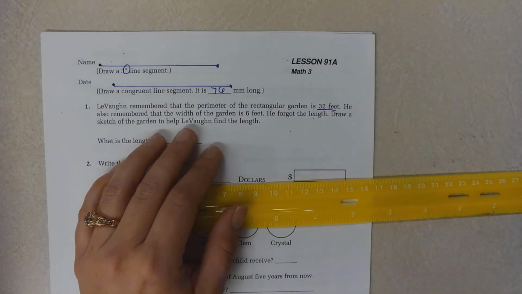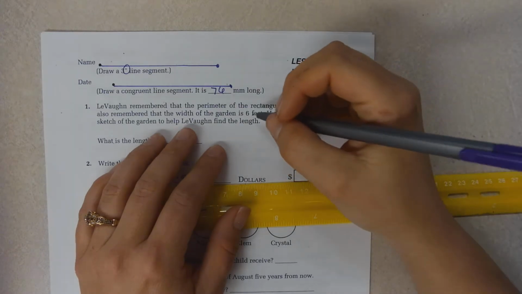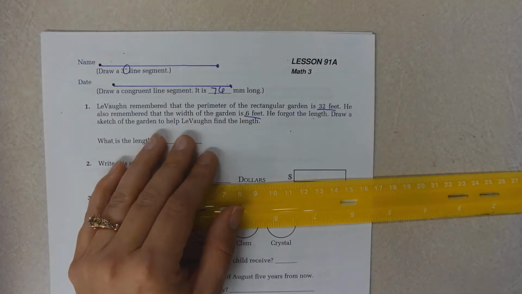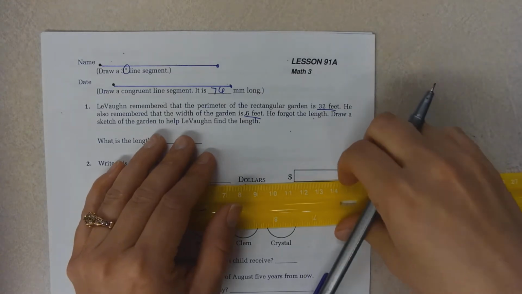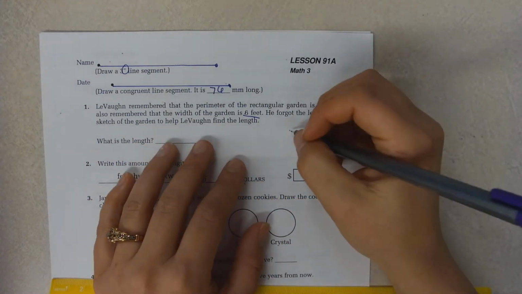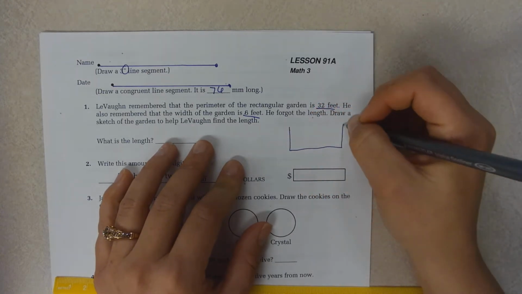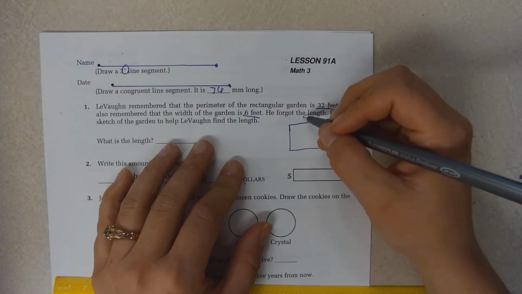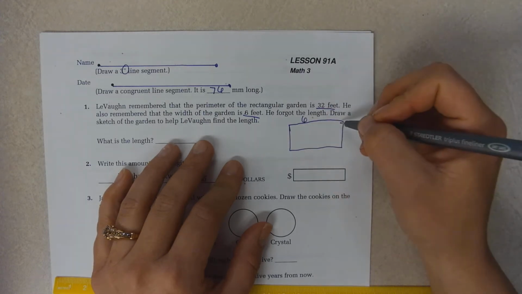Levon remembered that the perimeter of the rectangle garden is 32 feet. He also remembered that the width of the garden is 6 feet. He forgot the length. Draw a sketch of the garden to help Levon find the length. So I'm going to just draw a picture. And we said the width would be here, and this is 6.